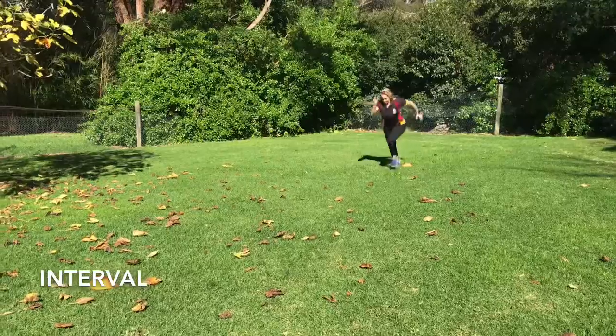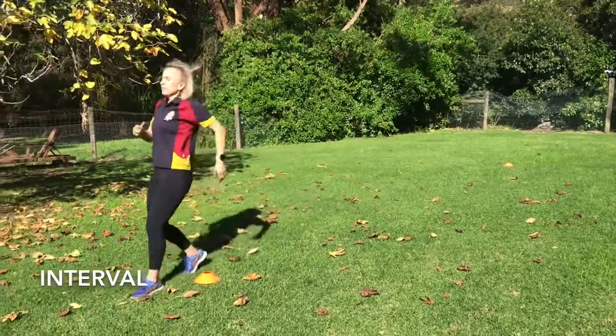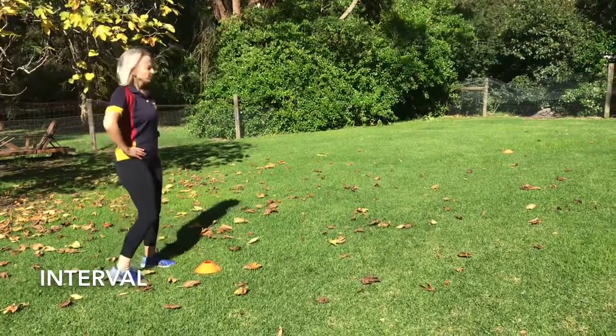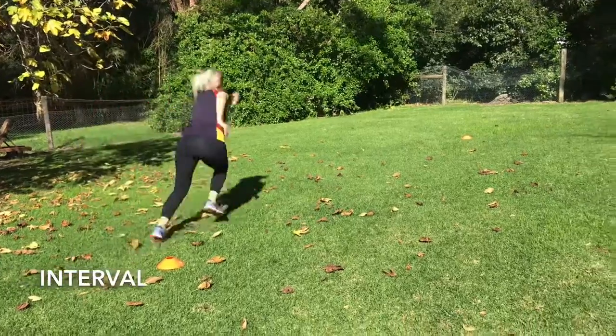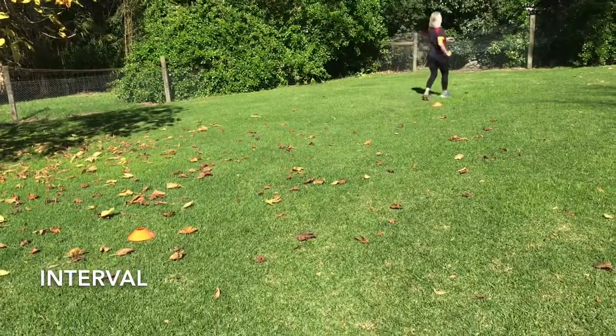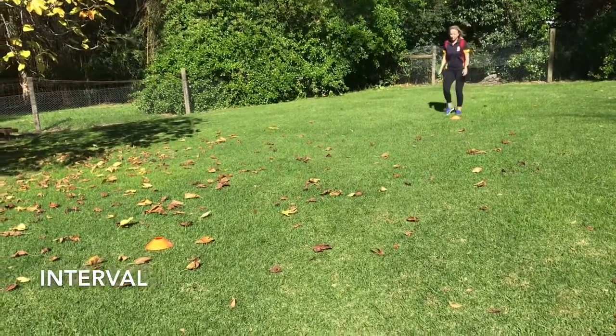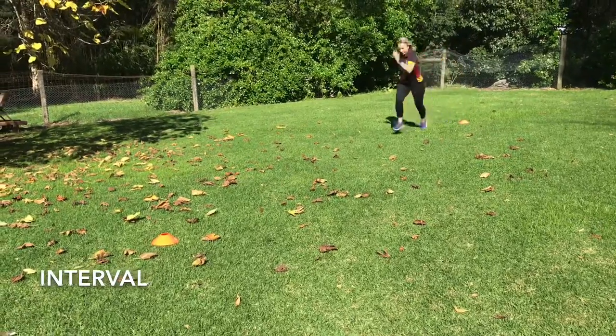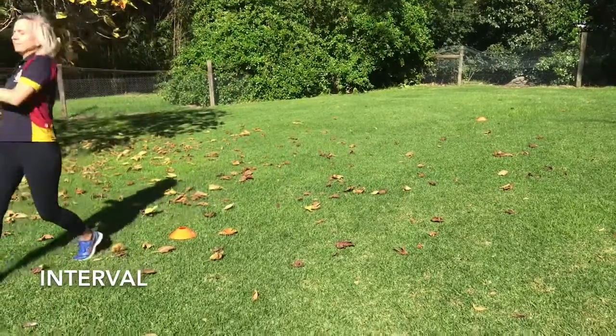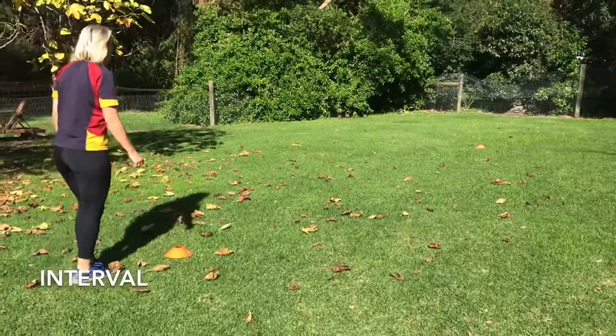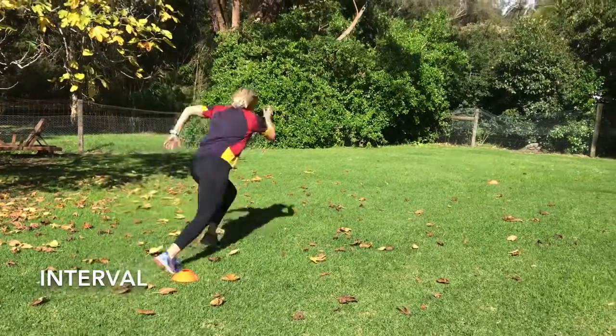This is interval training. As you can see, there are periods of high intensity maximal sprints followed by a recovery, which is usually passive, standing still to replenish the fuel. The distance here is shorter than you would normally use, but it's just to give you a picture of sprinting followed by rest.